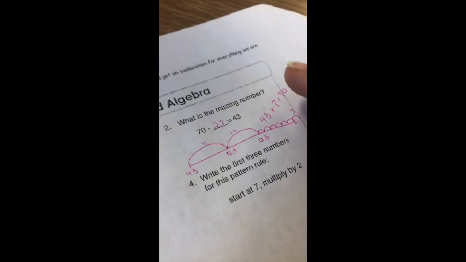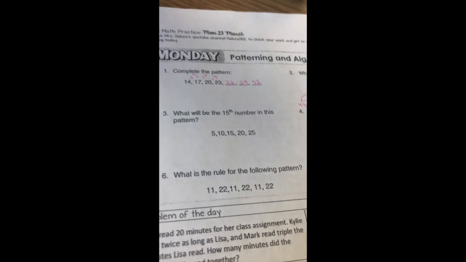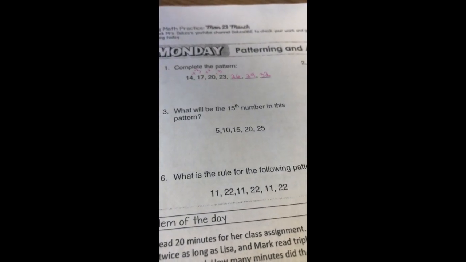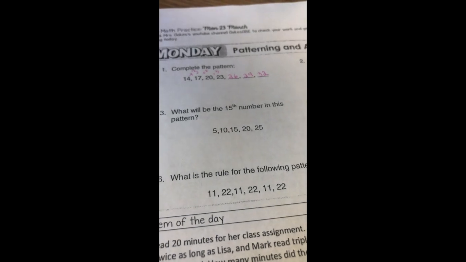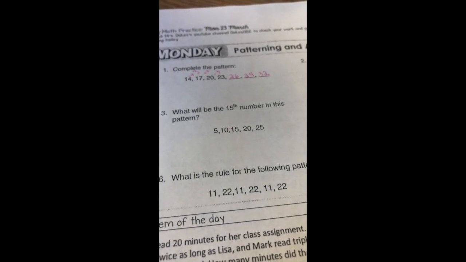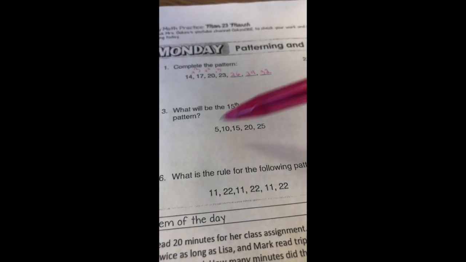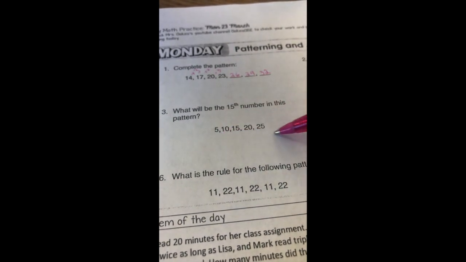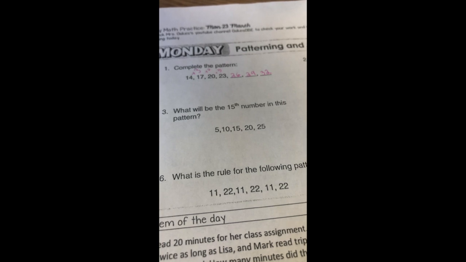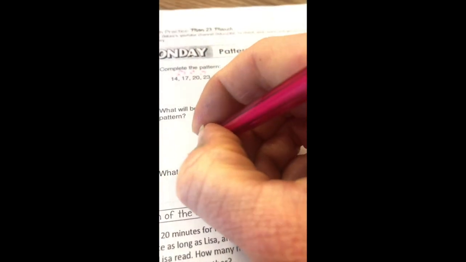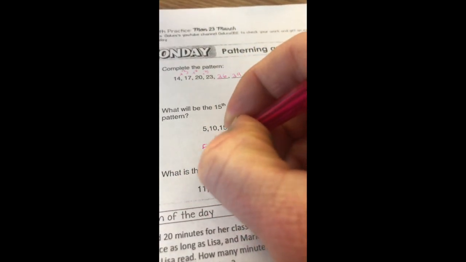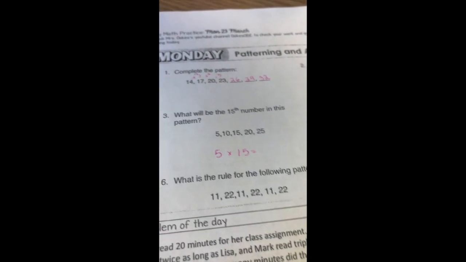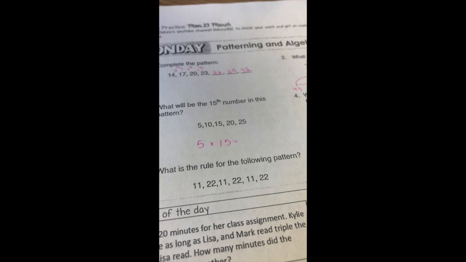Okay, now we're going to go on to number 3. So what will the 15th number be in this pattern? You can work this out any number of ways, but if you notice they're counting by 5s. So 5 is your first. If you're counting by 5s, you could also just think, what is 5 times 15? And that will give you the answer, because you're looking for the 15th number in a number sequence that's counting by 5s.